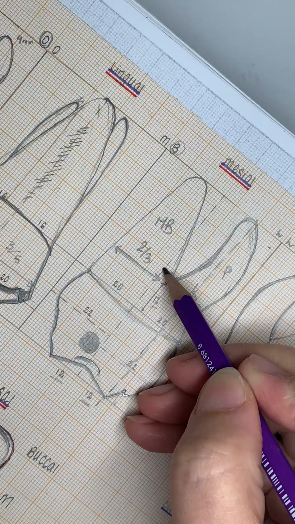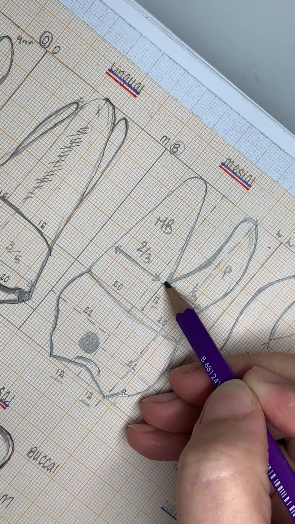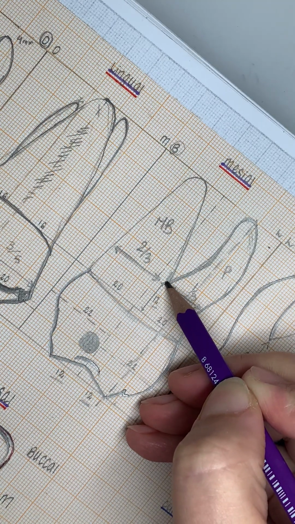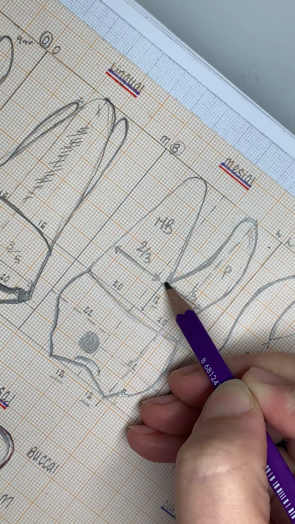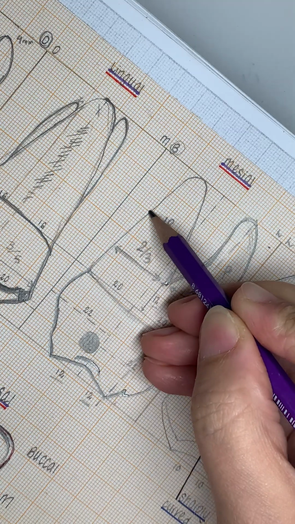So stay away from the midline by about 4 millimeters. Put your point away from the cervical line by 12 millimeters. This will be your furcation area. Go here straight like this.